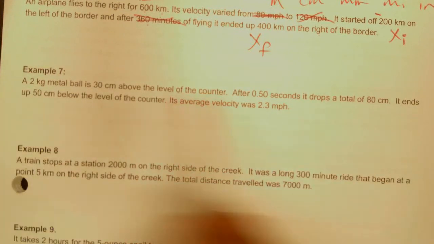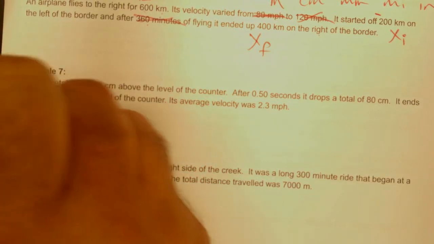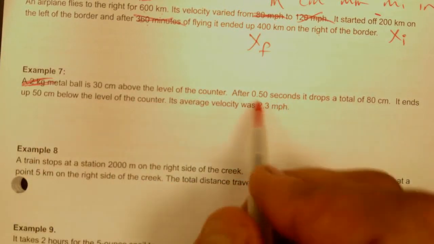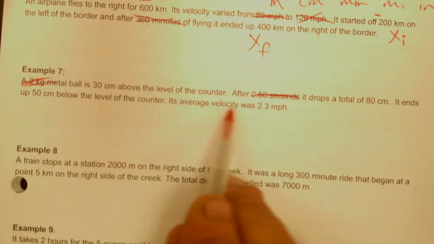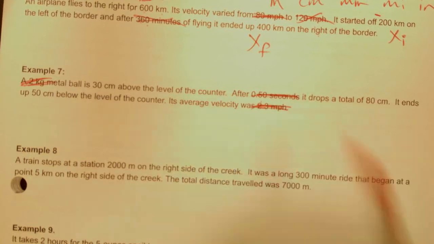Pause the video, read it, scratch off the variables that are not x's. Okay, you should have paused it by now. This is not an x because it's mass. Let's see here. This is a time, so that's not an x value. This is a velocity. It's not an x value.